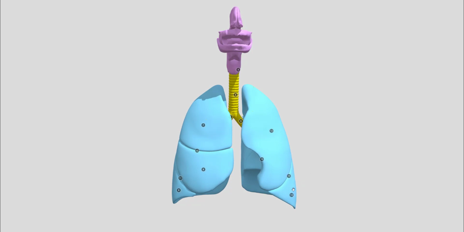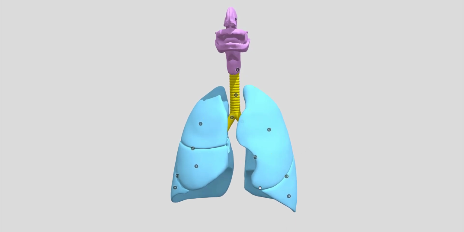There's a superior and inferior lobe. And then there are fissures dividing the lobes. So there's a horizontal fissure on the right lung and then an oblique fissure. But on the left lung, there's only an oblique fissure. So superior and inferior lobes and an oblique fissure. There's also this groove here for the heart called the cardiac notch.